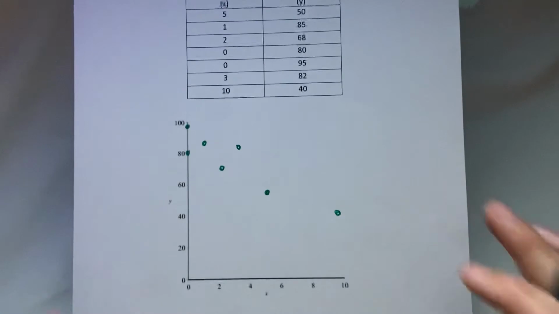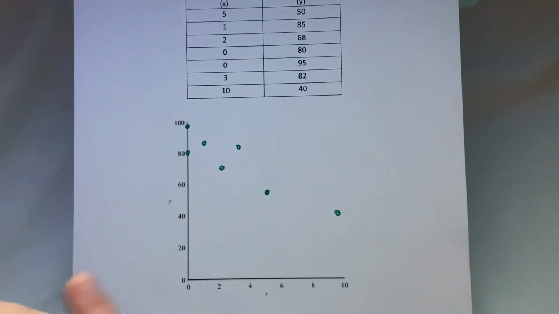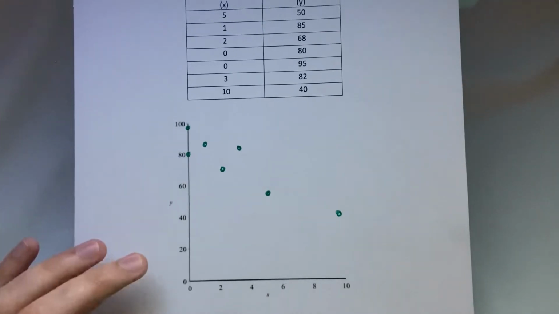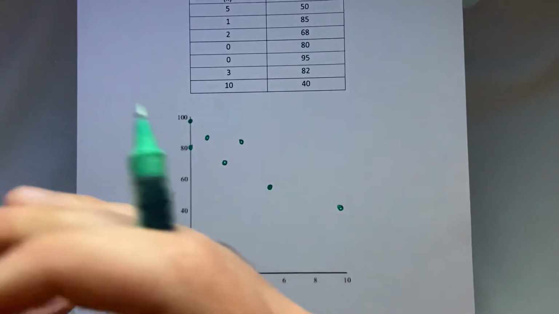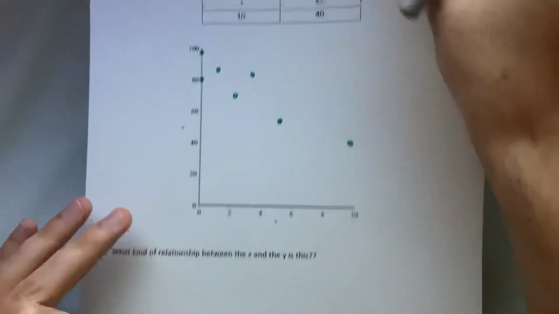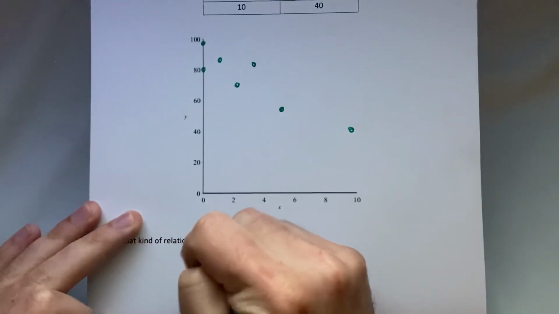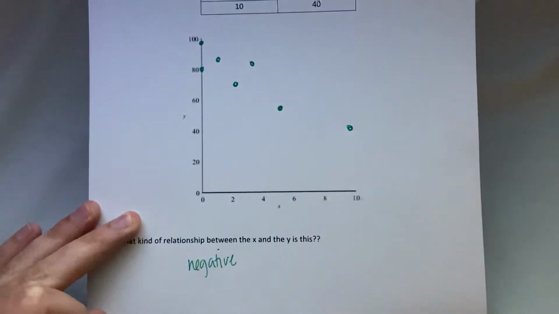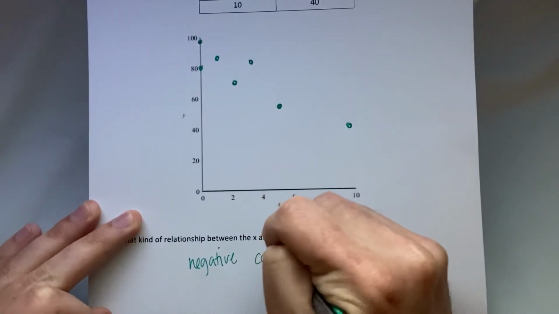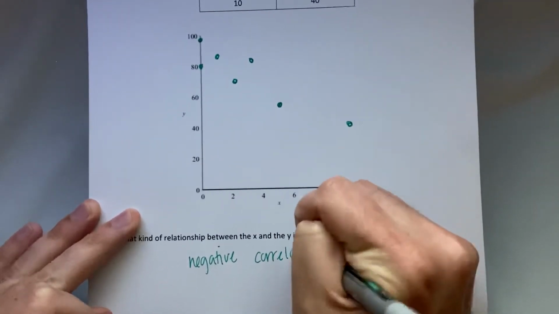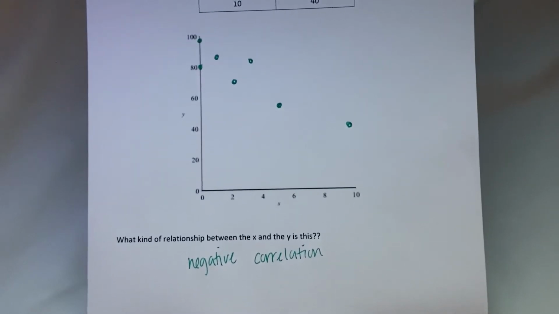Okay, so this one isn't perfect, but what do you notice as your x increases from left to right? Generally, your grade is going down. This means as one is increasing, the other is decreasing. So this is the kind of thing that would be a negative correlation. And it looks probably linear, or somewhat close to linear. Both of them looked somewhat linear.